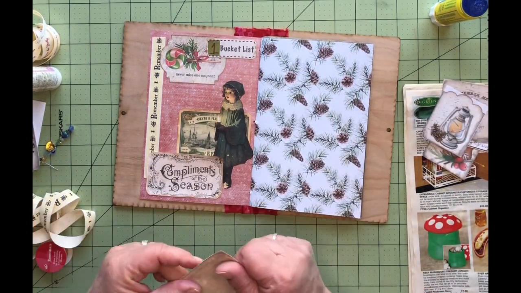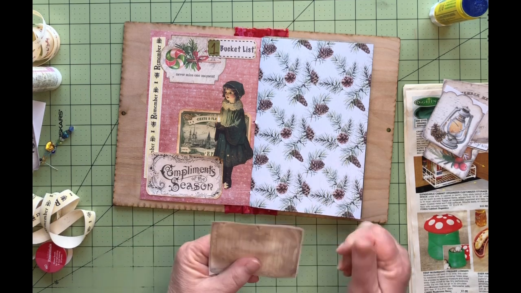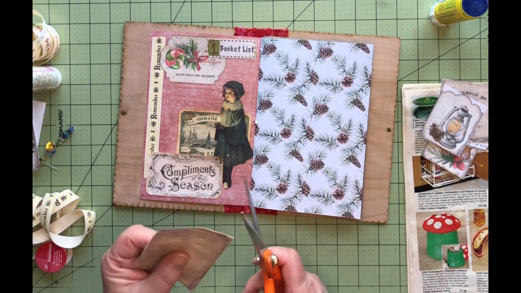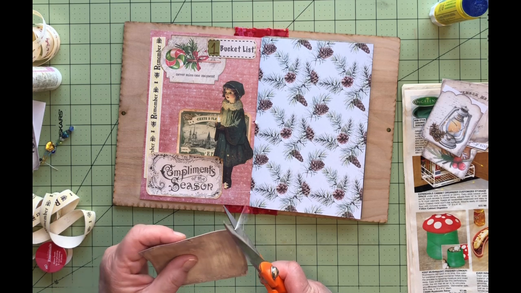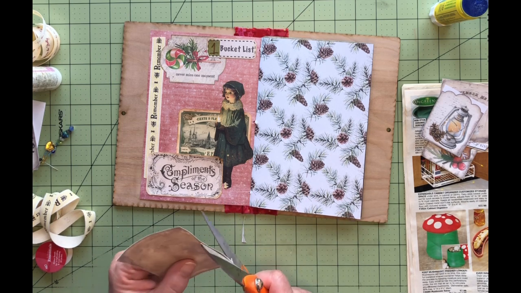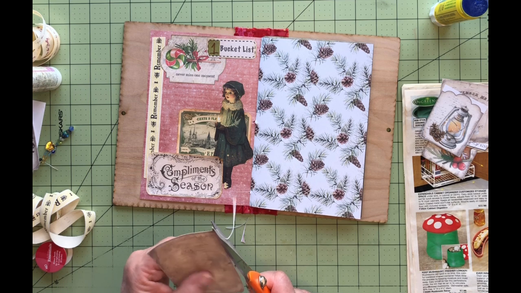Okay, so not exactly an appropriate amount of time to dry, but I think we got enough to be able to trim it down.